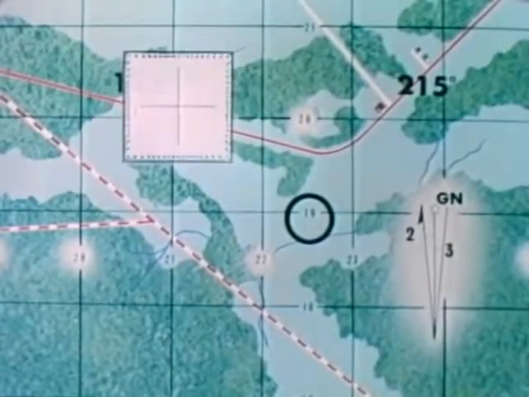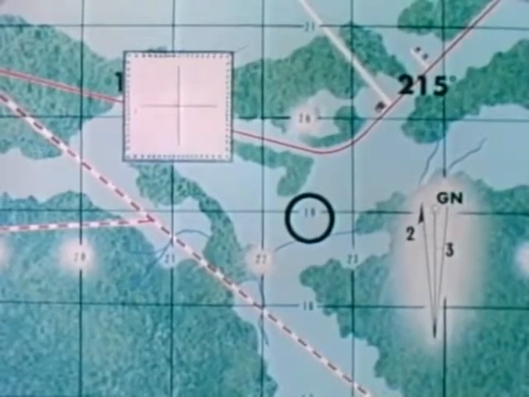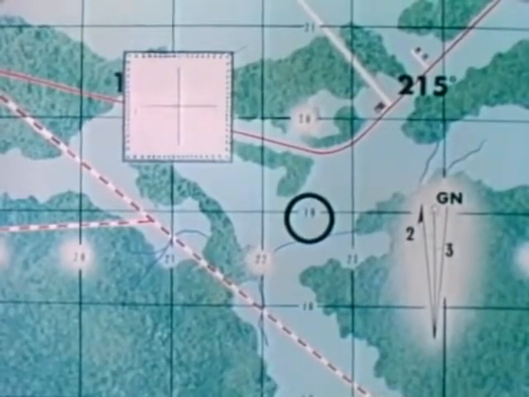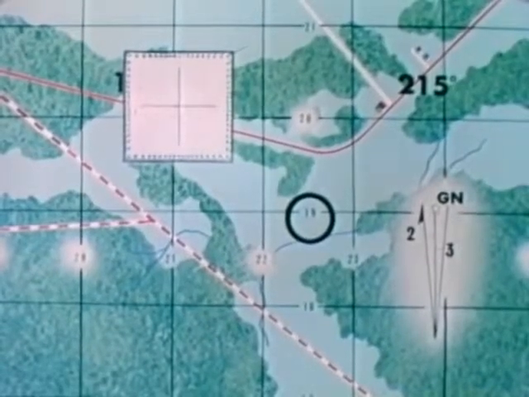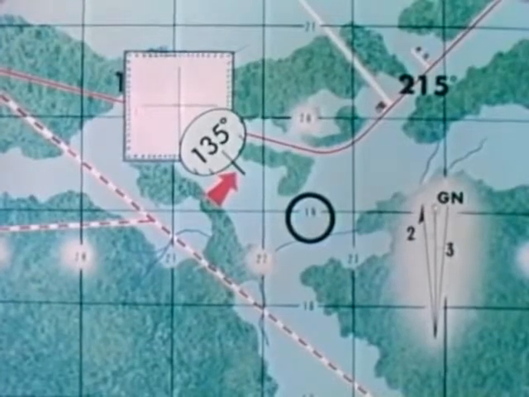To do this, position your protractor on the map over the feature you first sighted on, the church. Then, on the protractor scale, locate and mark the back azimuth you have obtained for this location, 135 degrees.